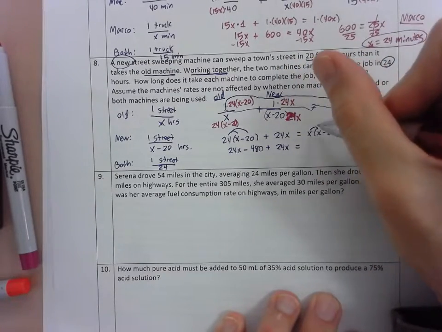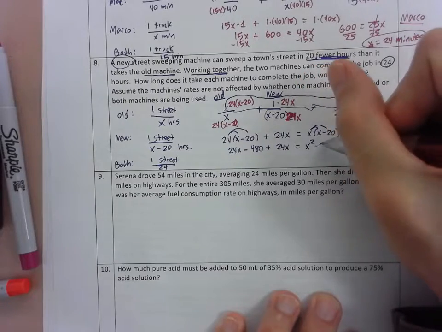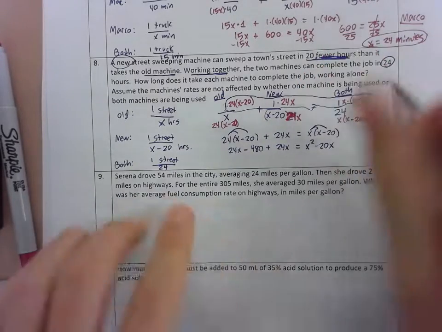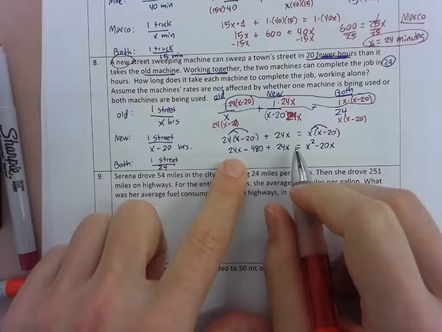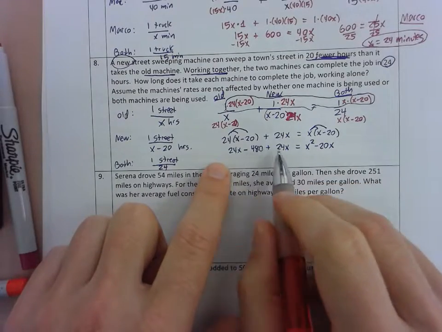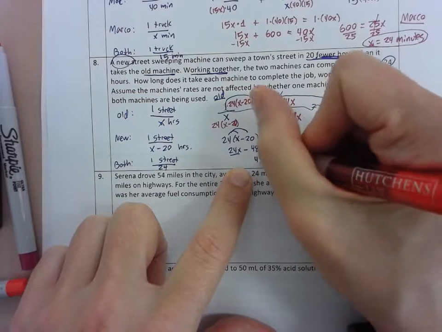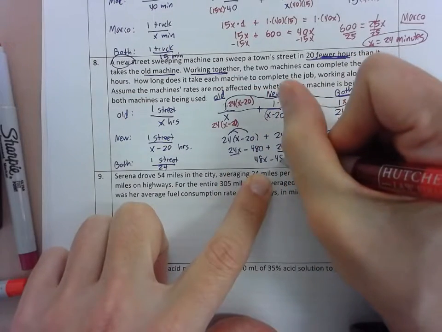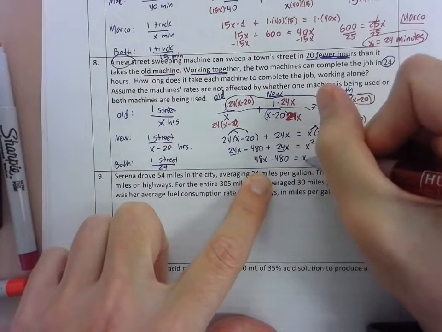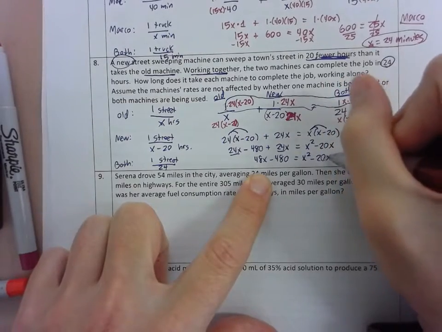This is going to be x squared minus 20x. And that'll combine to 24x minus 480 plus 24x. These two combine to 48x. So 48x minus 480 equals x squared minus 20x.